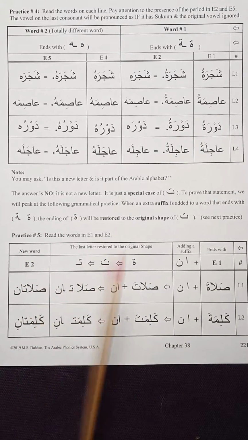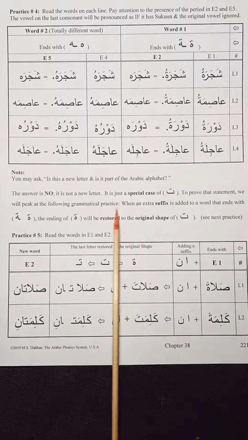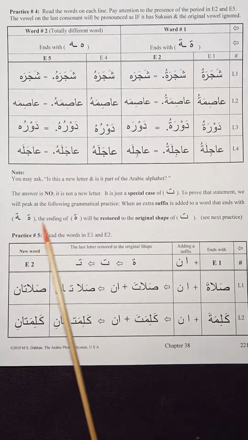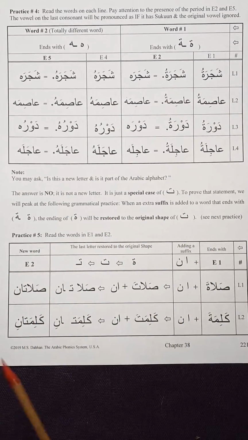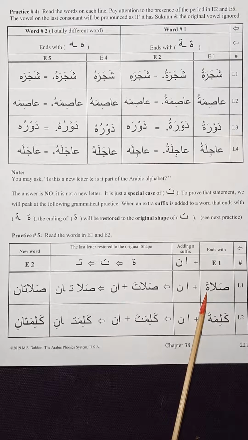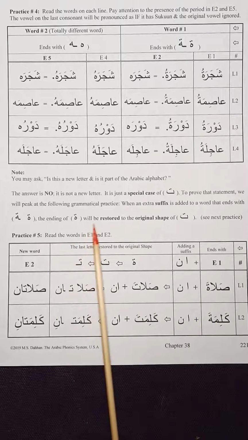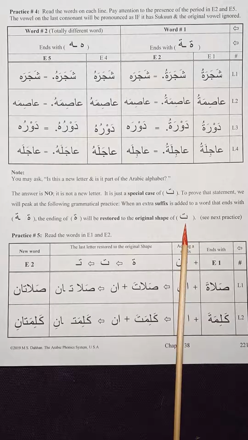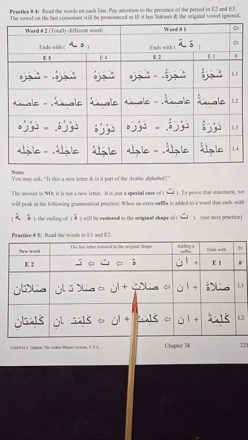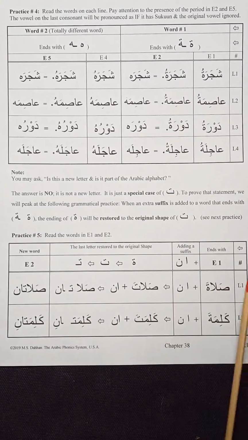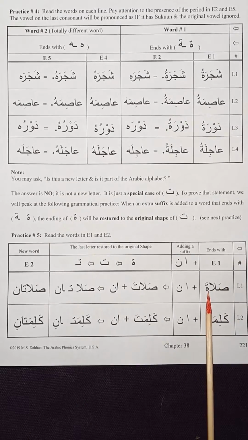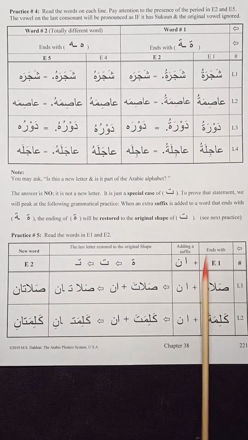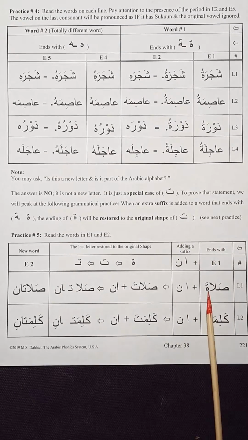To prove to you that it's a special case of T, there's a practice to know: if this letter ends with T, it will be restored to the original shape of T. What do we do? We add a suffix, something after it. Let me show it to you. That's too much talk and there's nothing to see. Here you go. Salata. This is the word. I'm going to prove to you that this letter will go back to its original T, because that's what it is. It's a special case of T.